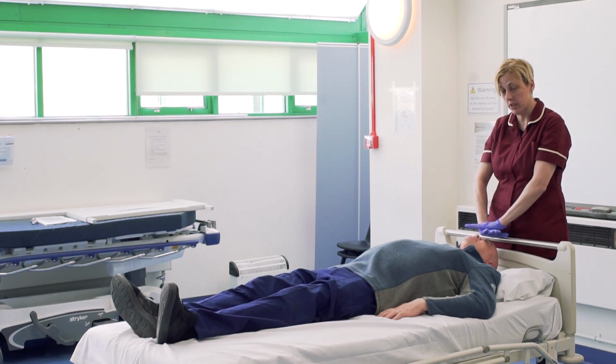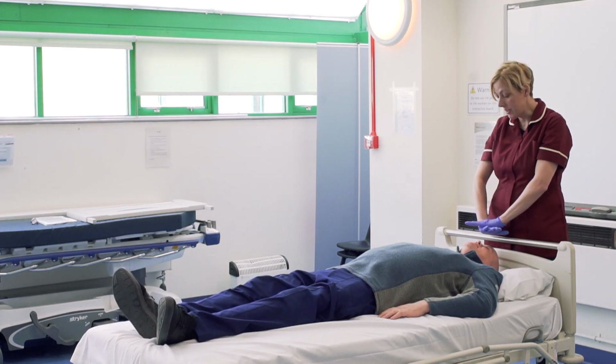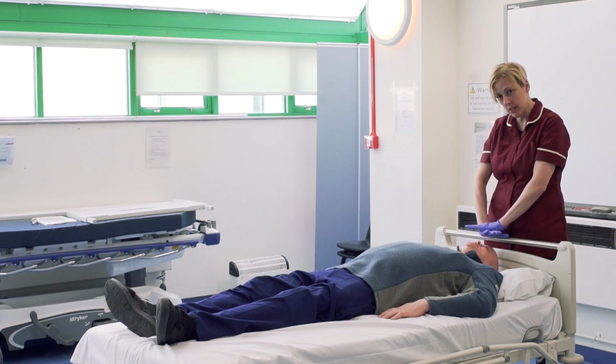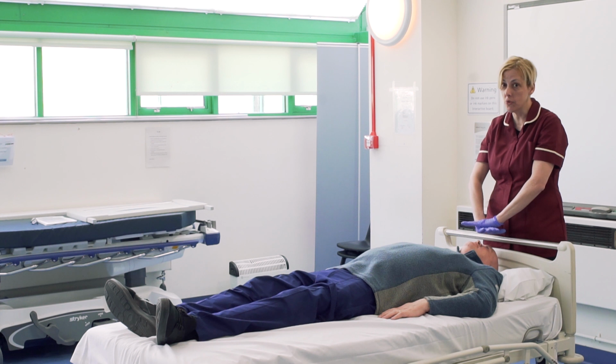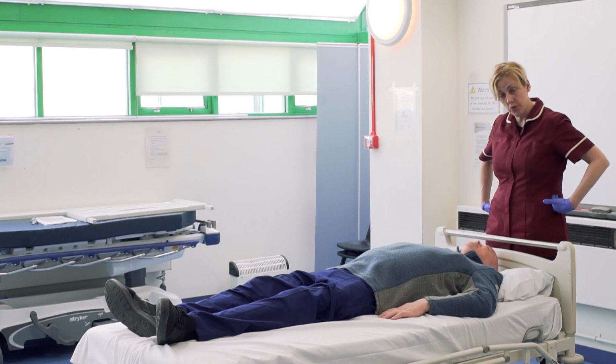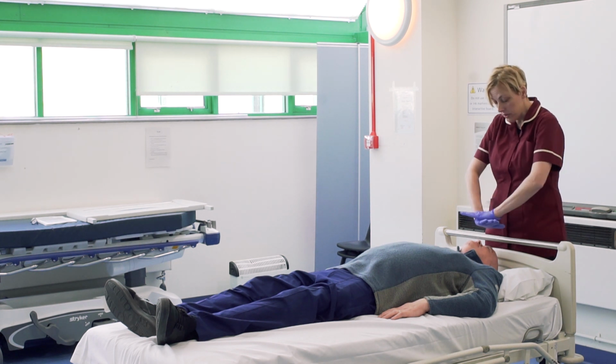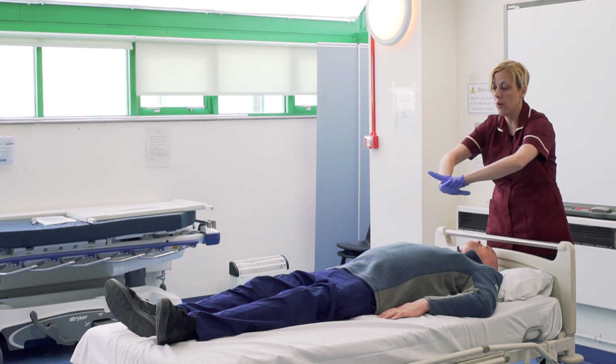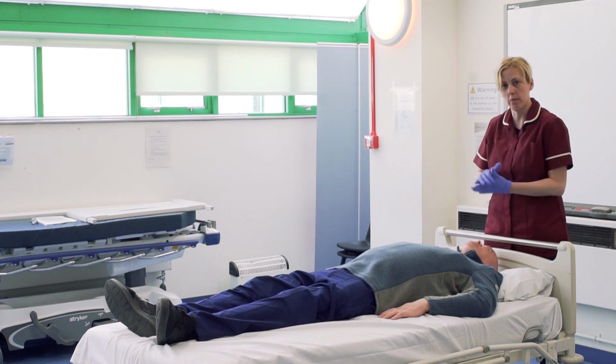It's very effective. Please note that there is no contact between the patient and myself unless the patient rocks up into my hand. My hands are flat so that my fingers don't end up in the patient's eyes or in the patient's mouth. I'm standing in my body weight transfer position to keep my spine neutral, and I'm holding my hands close to my body so I'm not overextending, putting pressure on my lower back.